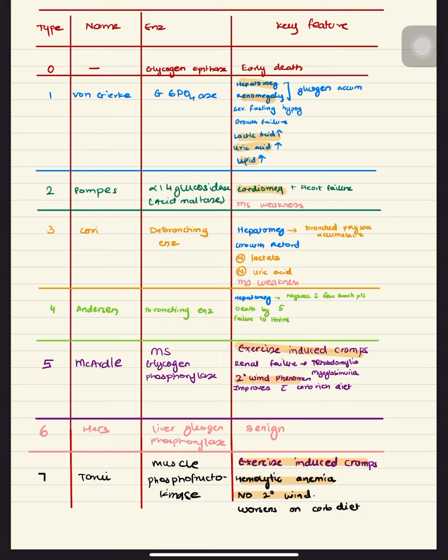Sixth one is Hers. Hers is also very inconsequential. We did muscle glycogen phosphorylase, so Hers is because of liver glycogen phosphorylase. So McArdle and Hers. And it is a very benign condition. Even without liver glycogen phosphorylase, that person can survive. It can present with a little bit of hypoglycemia and muscle weakness, but otherwise they are fine.